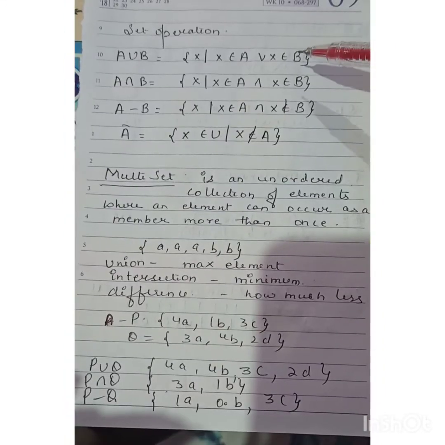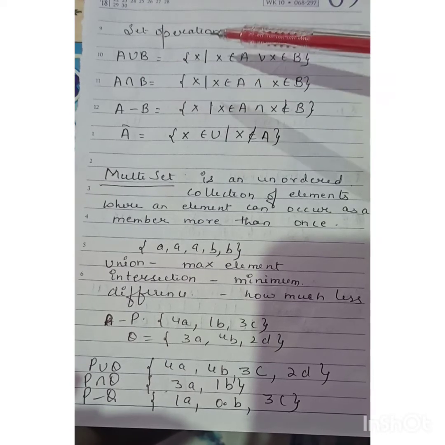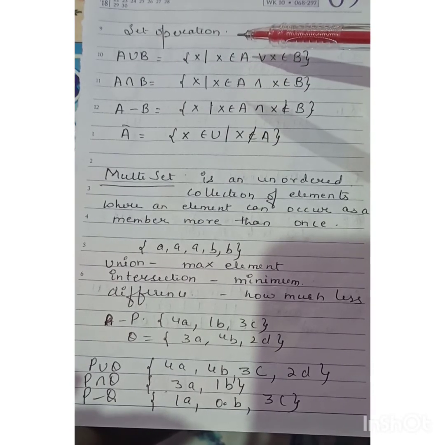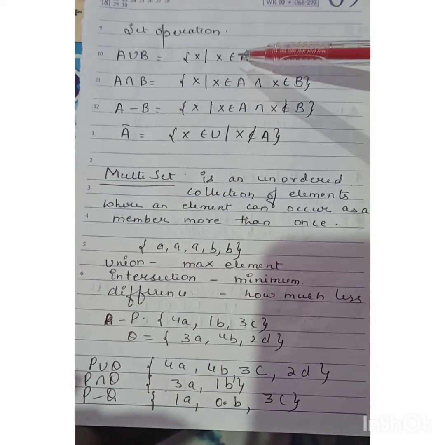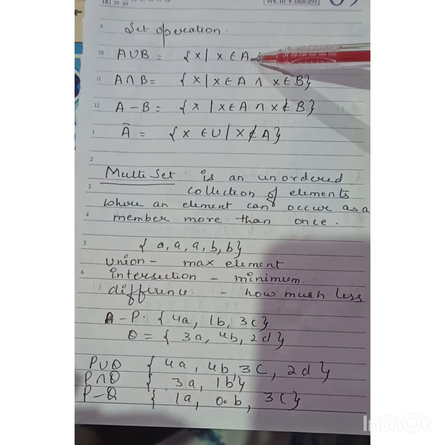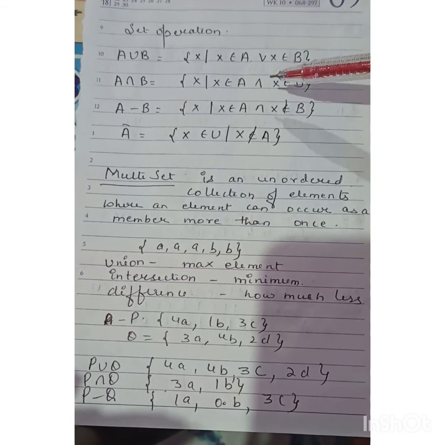Next, the topic is set operations. We have A union B. Here we have to consider the elements from either set, that is, x belongs to set A or x belongs to set B. We have to consider all the elements.